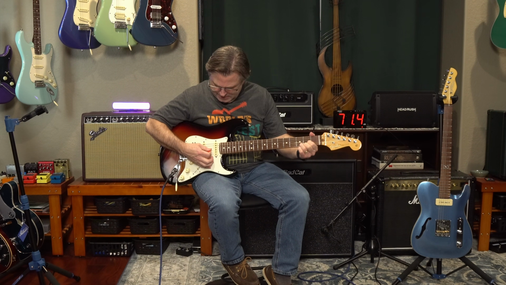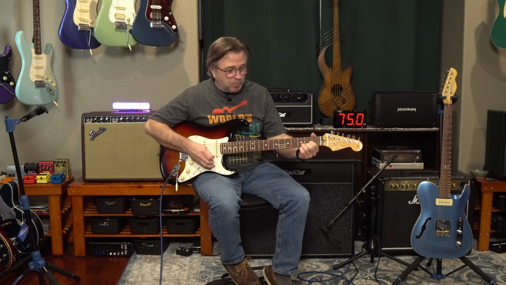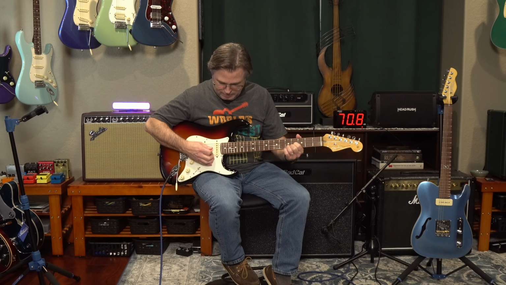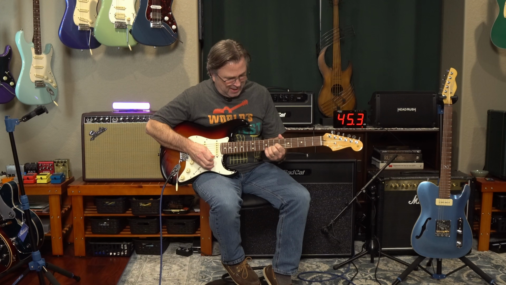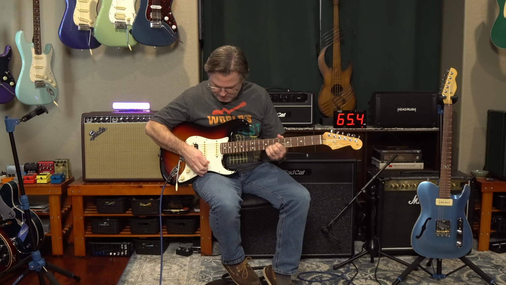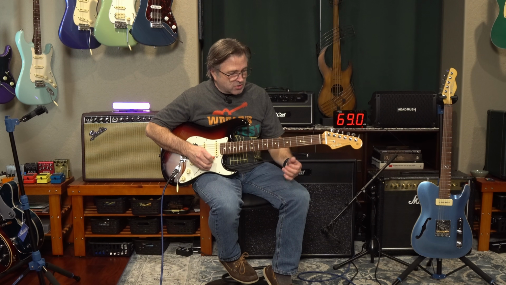But that D is movable. If you go up 2 frets, it's an E, and if you go up 2 frets, it's an F sharp, and if you go up 1 fret, it's a G. I mean, you get the point, right? So that is the first inversion. The first inversion is going to be rooted on the 2nd string. The root position is rooted on the 3rd string, all right?